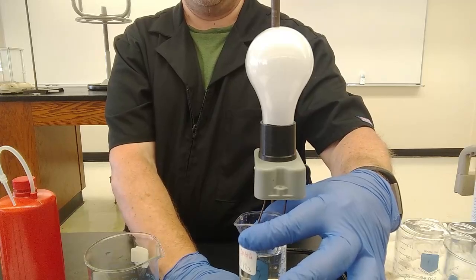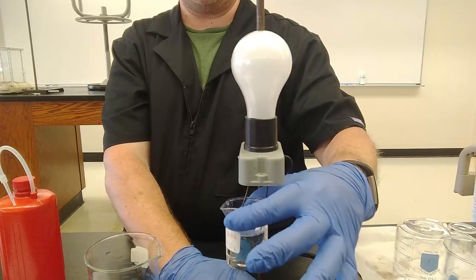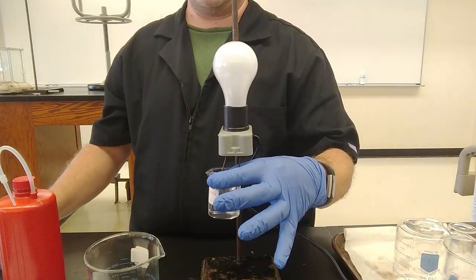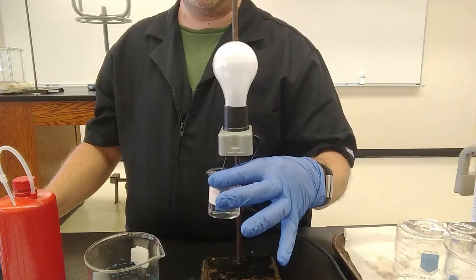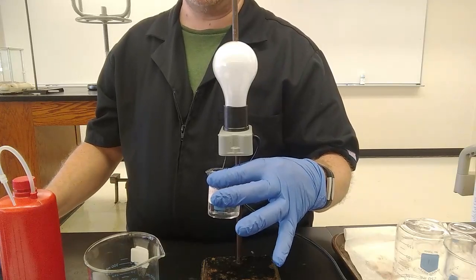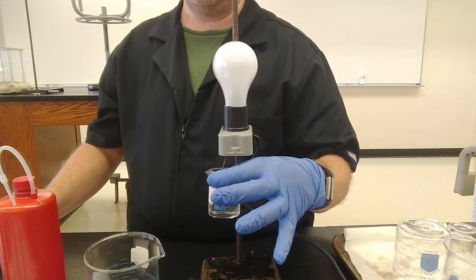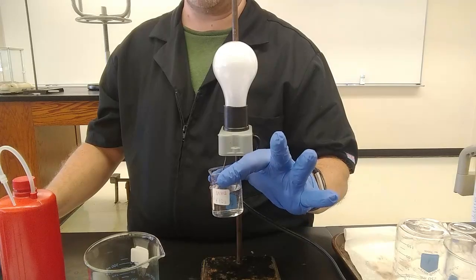Okay? No real difference between the deionized water and the tap water. So again, I leave it to you to look up, is water an ionic compound or a molecule? Is it an acid, a base, or a salt, or none? We saw no light. And then what is our conclusion about tap water?